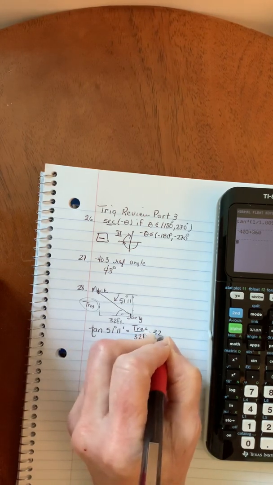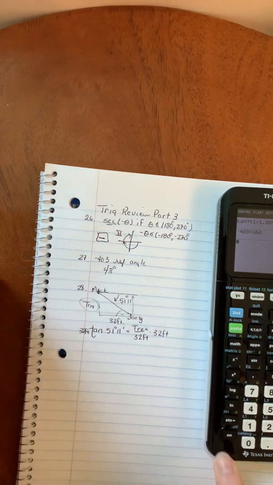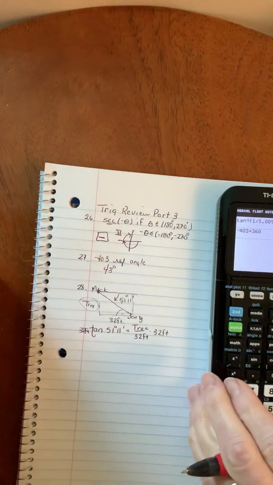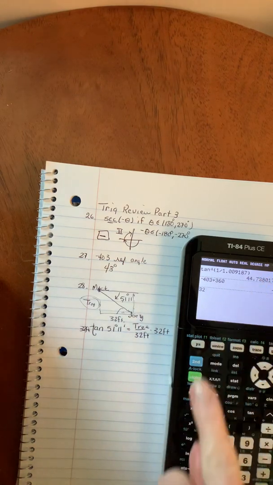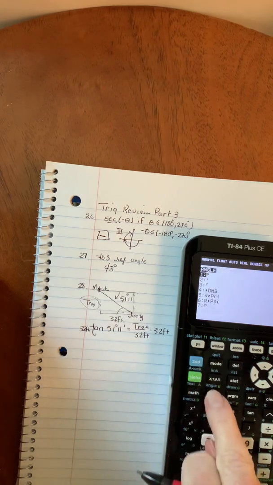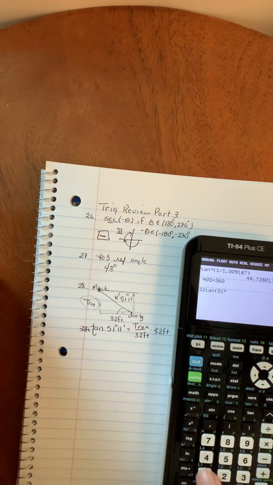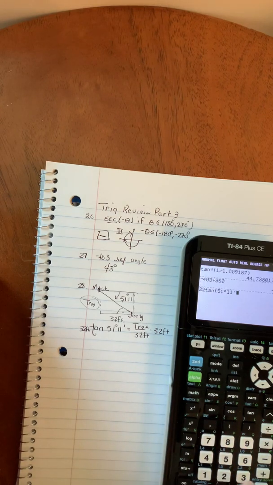Multiply both sides by 32 feet, and pull out the old calculator. Here we go. 32 times, I'm in degrees, so tangent of 51 degrees and 11 minutes. There we are.